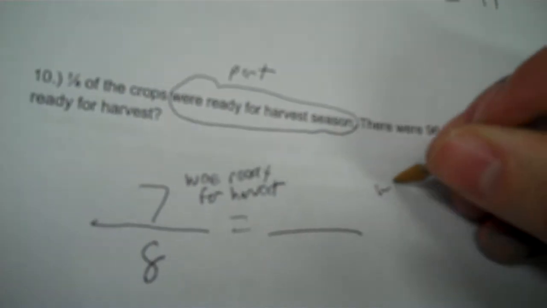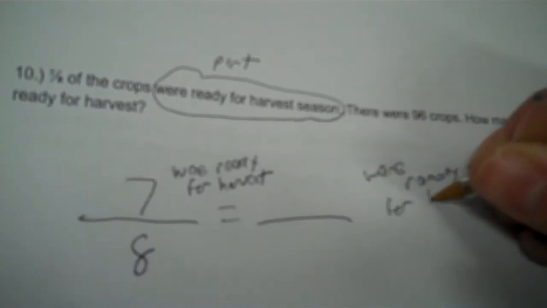Now the top label is the part I circled. So we're ready for harvest. And over here, same thing. We're ready for harvest. And then the bottom is your total. Total.